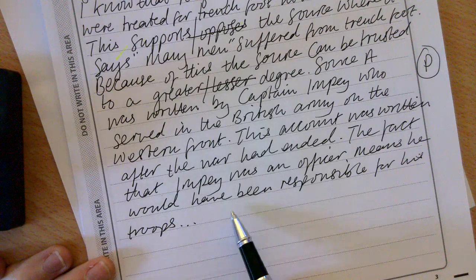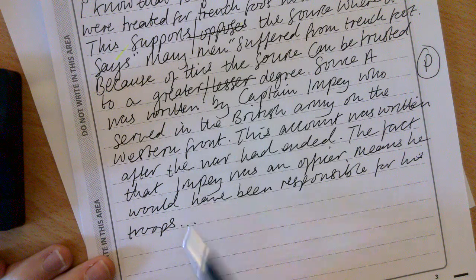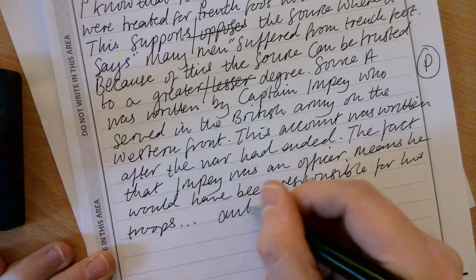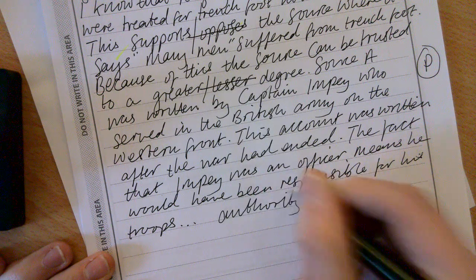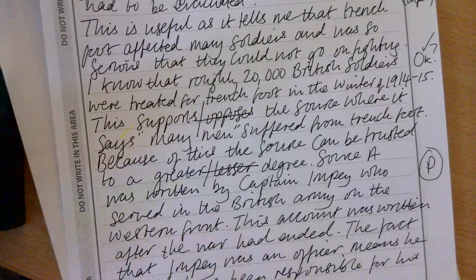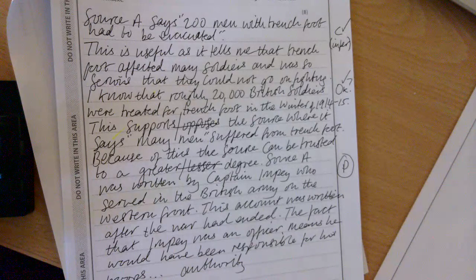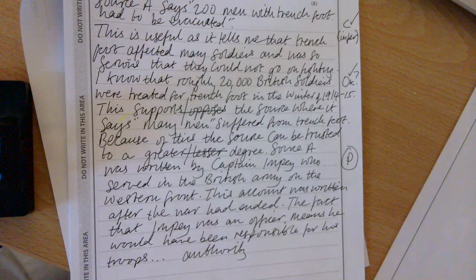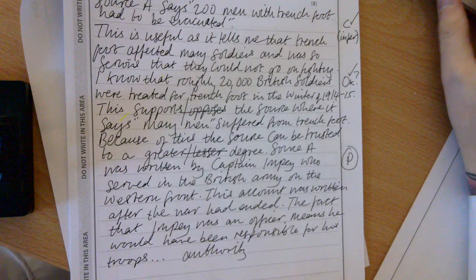I'm then just going to talk about how because he was responsible, he would have had a knowledge of trench foot, therefore he can speak with authority. I might also want to mention how because he was on the Western Front, he would have experienced this, and so therefore, again, we can trust his opinion. That is all you need to do for each of these paragraphs. Content, own knowledge, provenance. Keep it brief, and you'll get good marks on this.